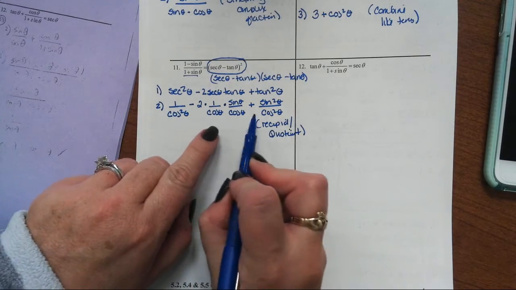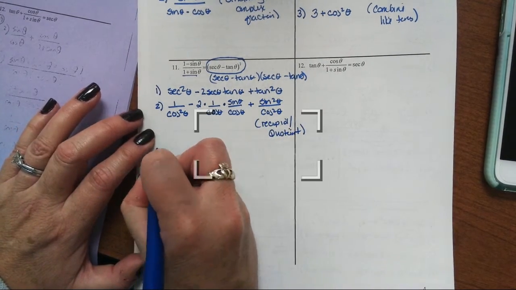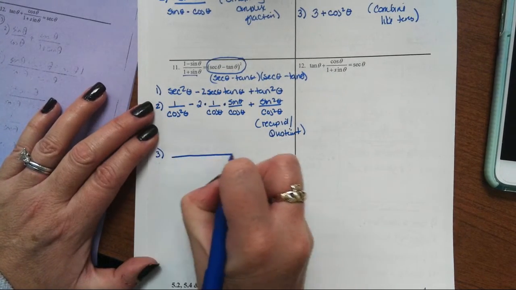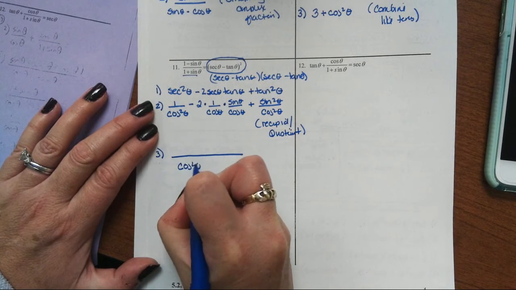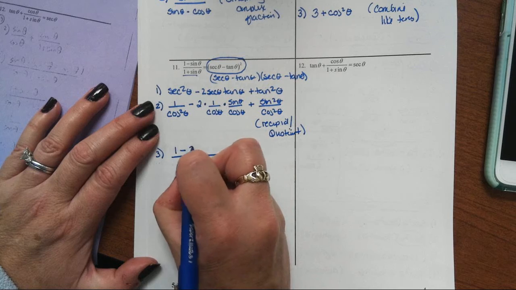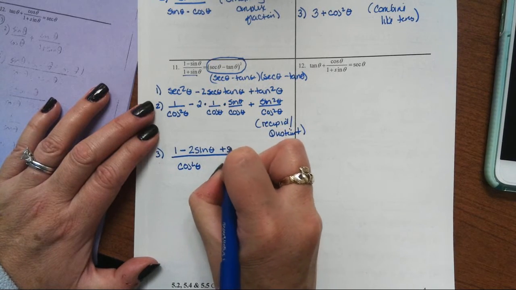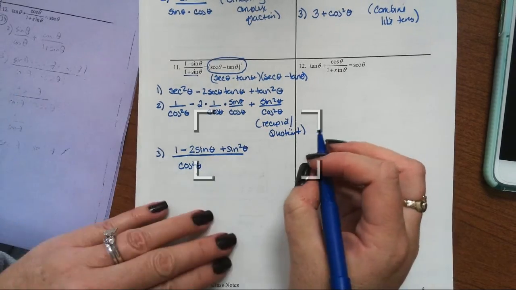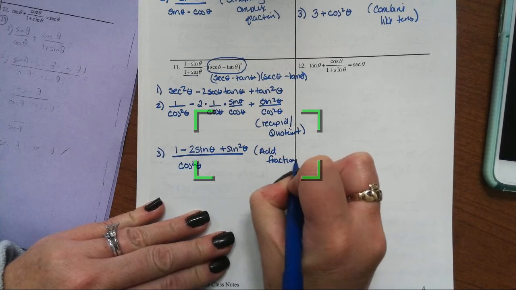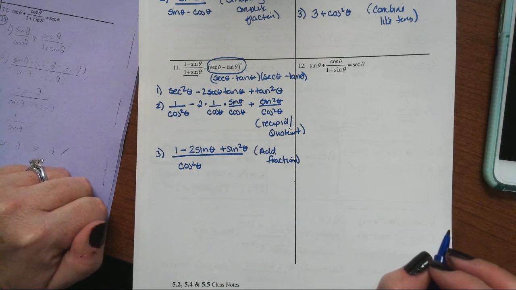Now luckily everything already has my common denominator of cosine squared. So what I'm now going to do is just simply add all my fractions together. So I have my common denominator, which is going to be cosine squared theta. So I have a 1 minus 2 sine theta plus a sine squared theta. So here I just add the fractions, or combine to one large fraction. Well, at least now I've got all sines in my numerator.